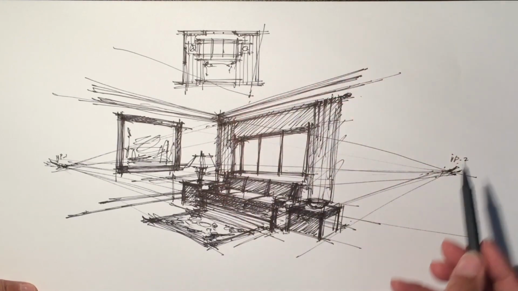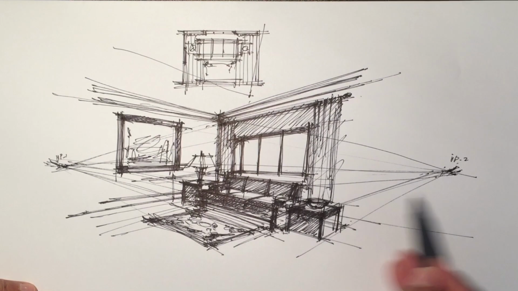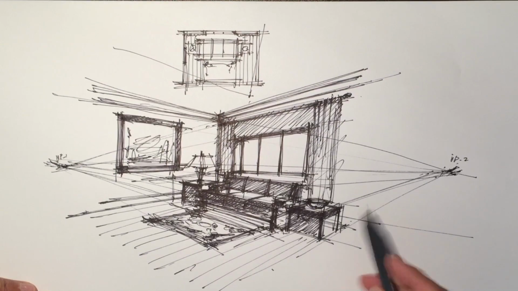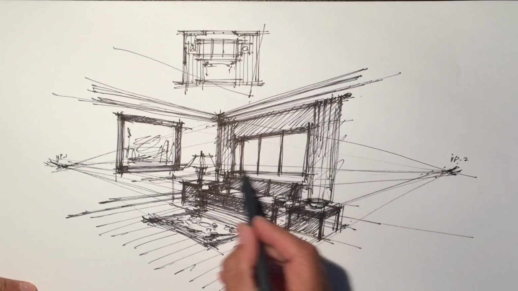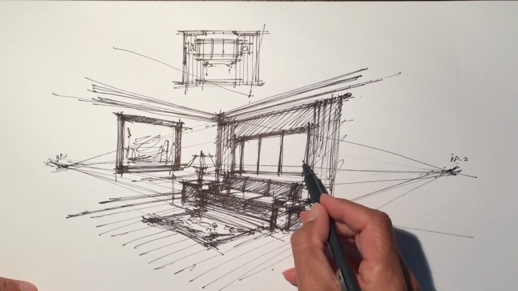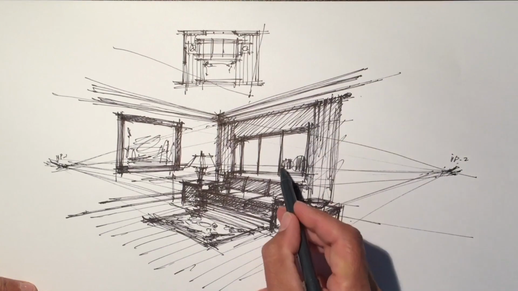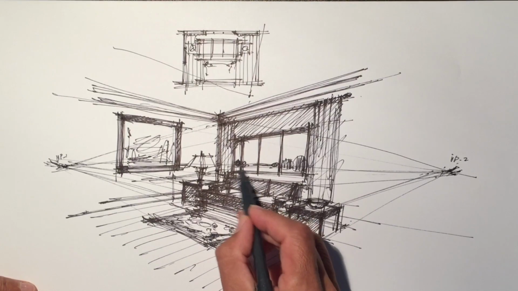And then we have the floorboards that we can indicate very quickly, again referring back to our vanishing point, like so. And then maybe on the outside there's some sort of a landscape that's seen through the window. There's a distant hill maybe over the horizon there.